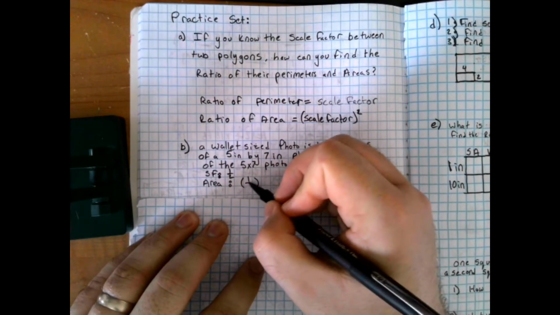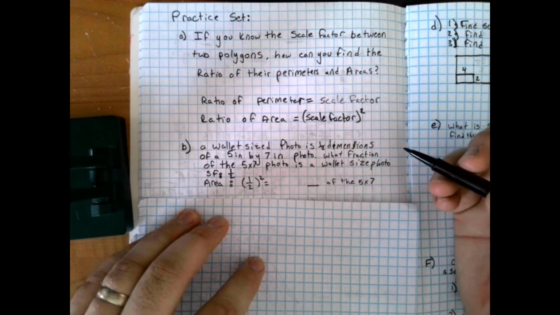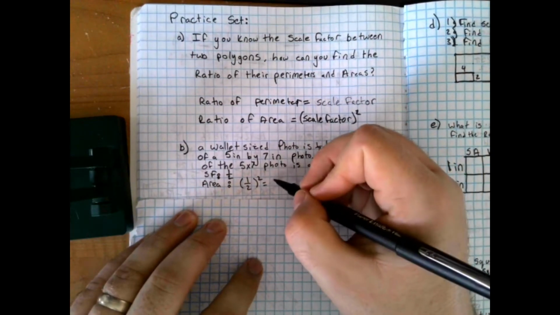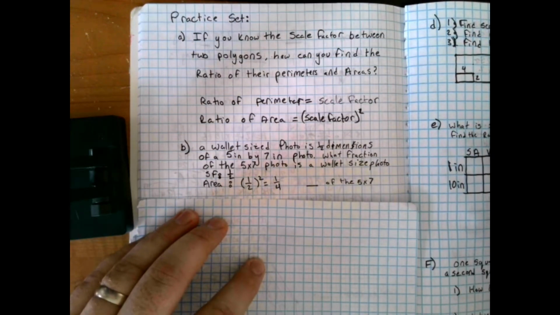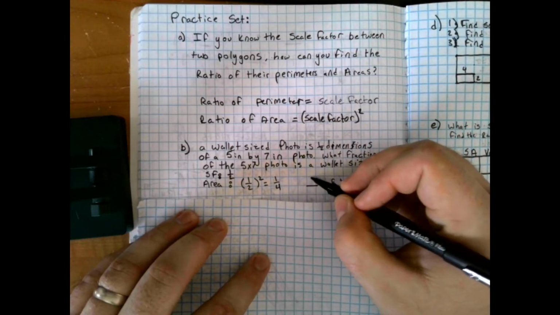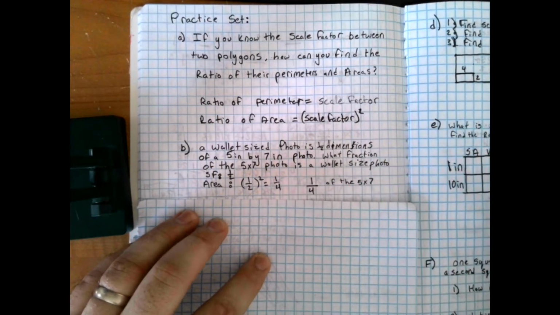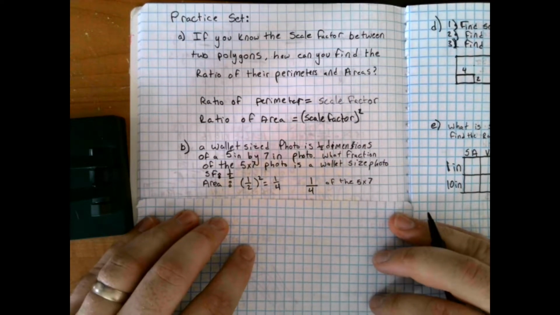So we're going to put 1/2 squared, and 1/2 squared is 1/2 times 1/2. Half of a half is 1/4. If the area is 1/4 of the size, then the wallet-sized photo is 1/4 of the 5 by 7 photo. That is practice set B.